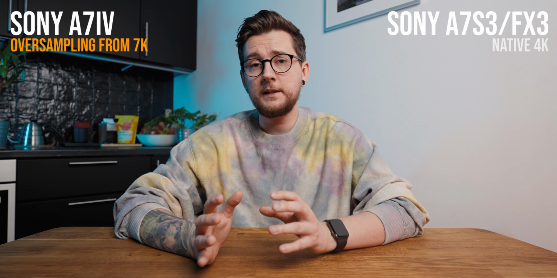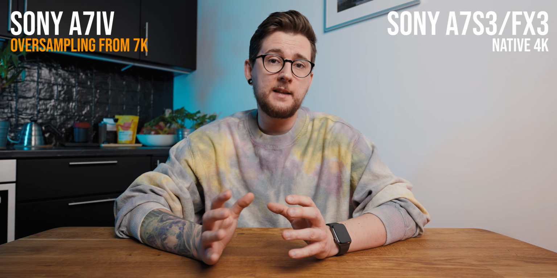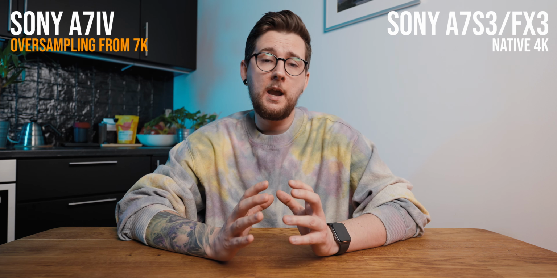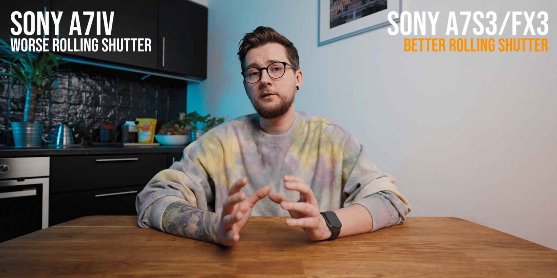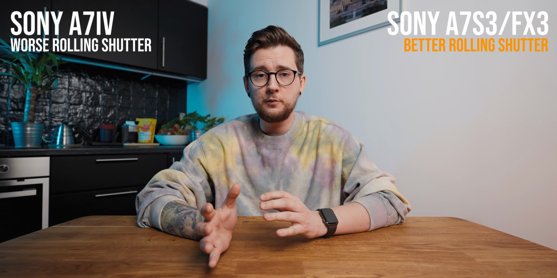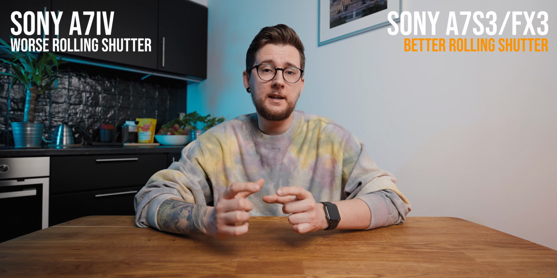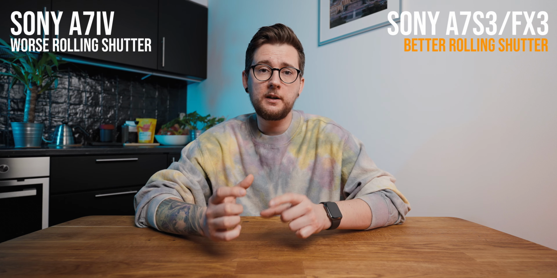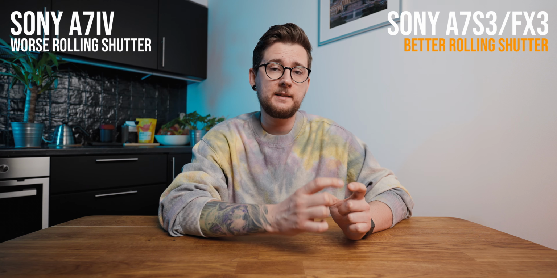Versus the a7S III and FX3, which have a 4K sensor and don't oversample. However, because of that, the rolling shutter is going to be much better on the a7S III and FX3, because they have a 4K sensor and are able to read the data much quicker than the 7K sensor of the a7 IV.